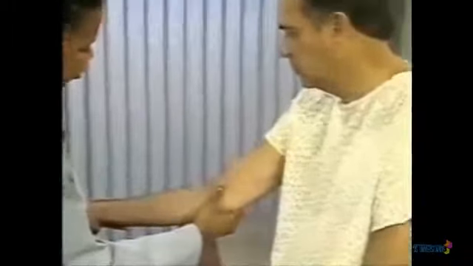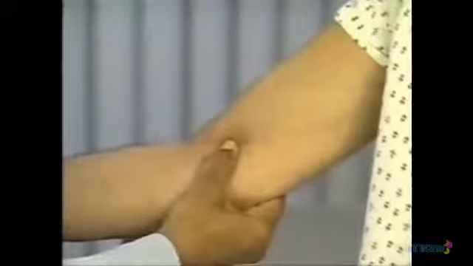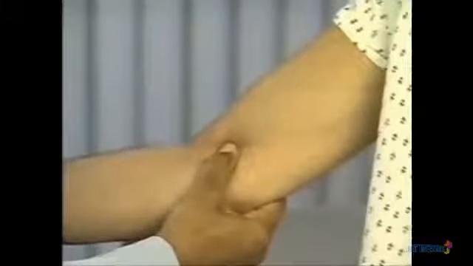Next, assess the brachial pulse. Flex the patient's elbow slightly. Then, with the thumb of your opposite hand, palpate the pulse at the antecubital crease, just medial to the biceps tendon. Then try to feel the epitrochlear node.